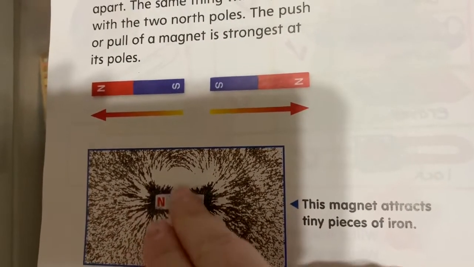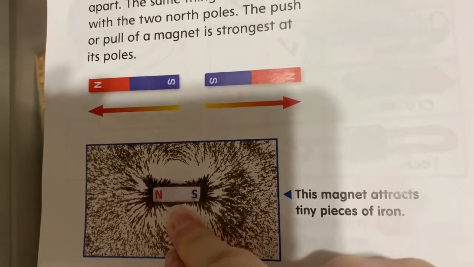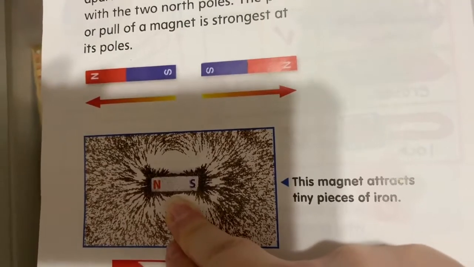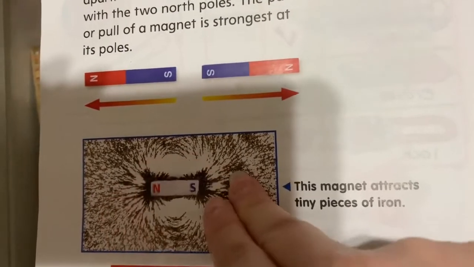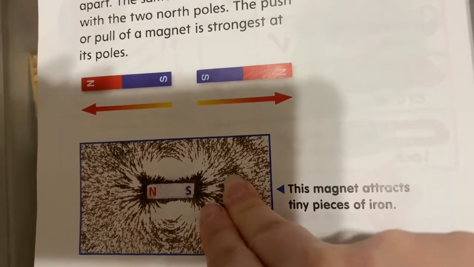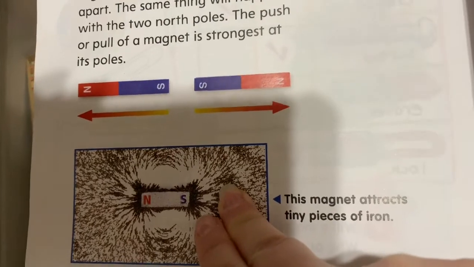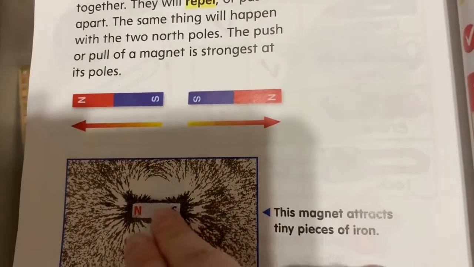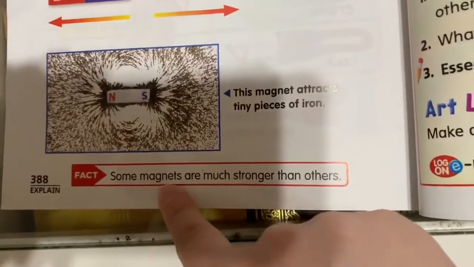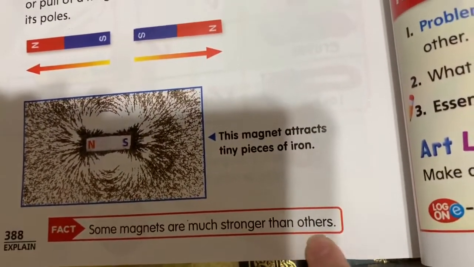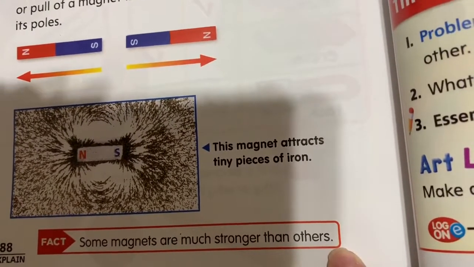So in the middle, we see a lot fewer pieces. Why is that? Because the magnet is stronger at the poles. Okay? The north and south poles of the magnet are stronger than the middle of the magnet. All right? So this is a fact. Some magnets are much stronger than others. This is another fact, that some magnets are much stronger than others.